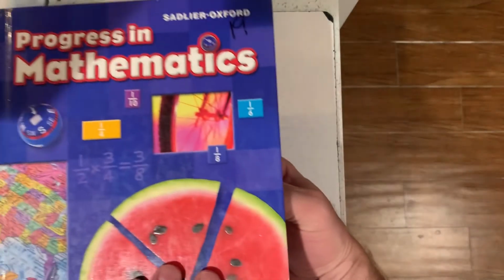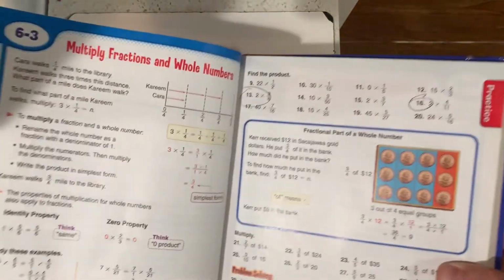Mr. Dallas here. Right now we're going to take a look at 6.3, multiply fractions and whole numbers. It's on page 202 in your math textbook, page 202, multiply fractions and whole numbers. I'm going to provide you with some whiteboard work today, just to get you a little bit familiar and a visual, how we're used to in class.